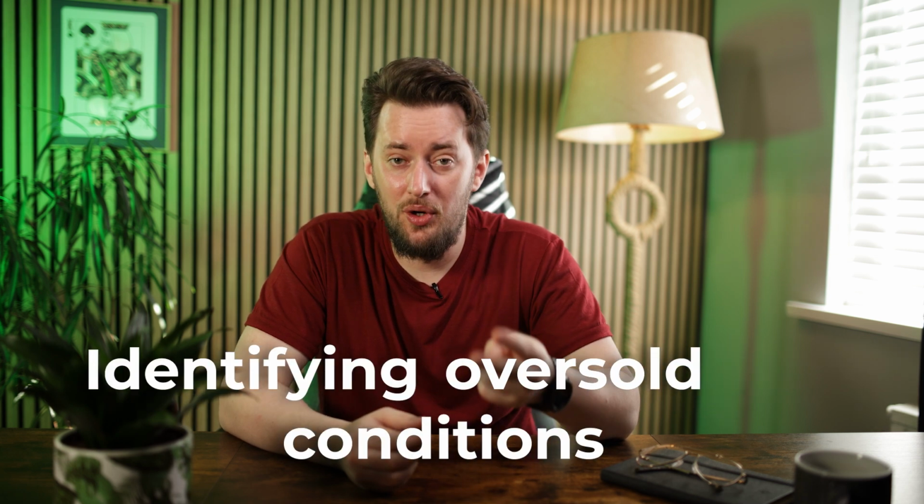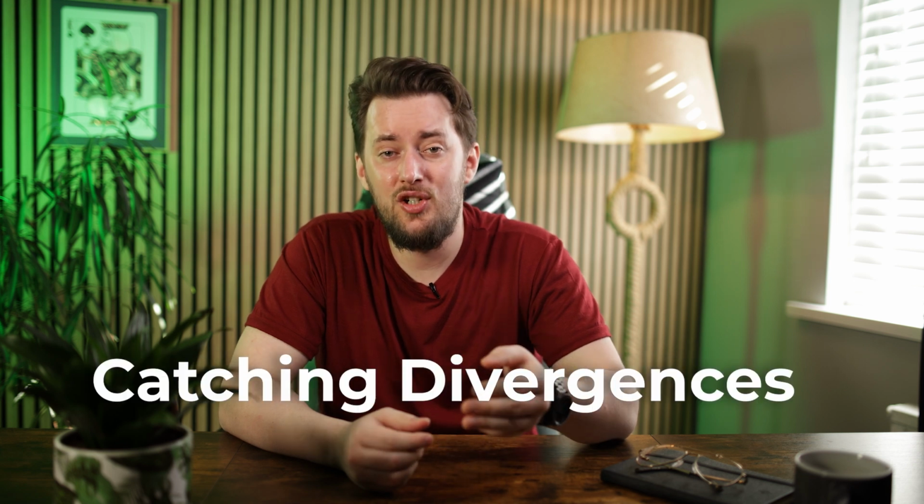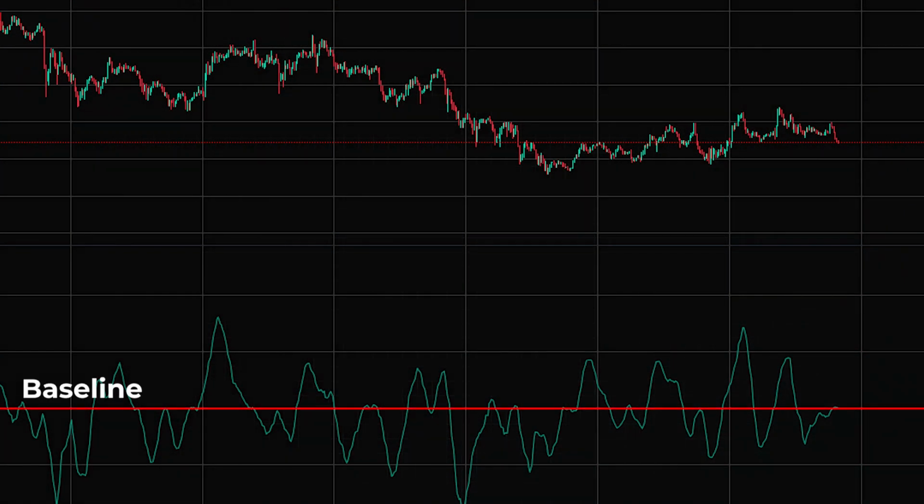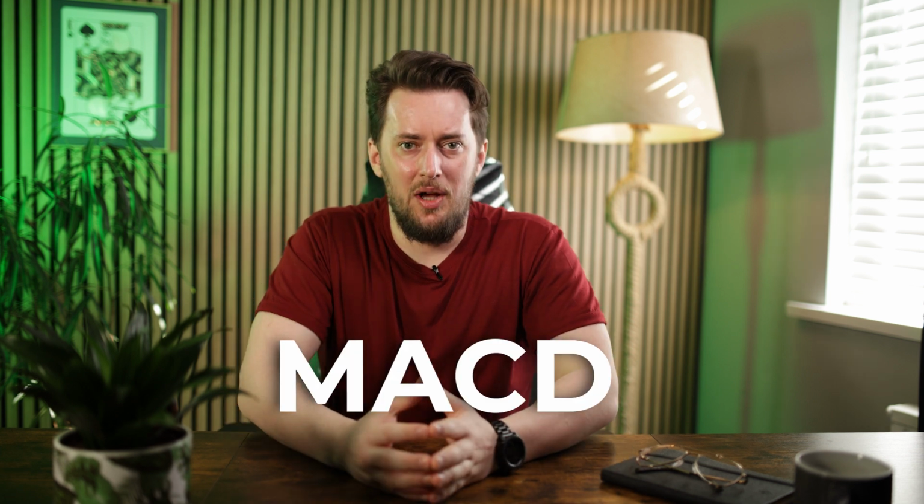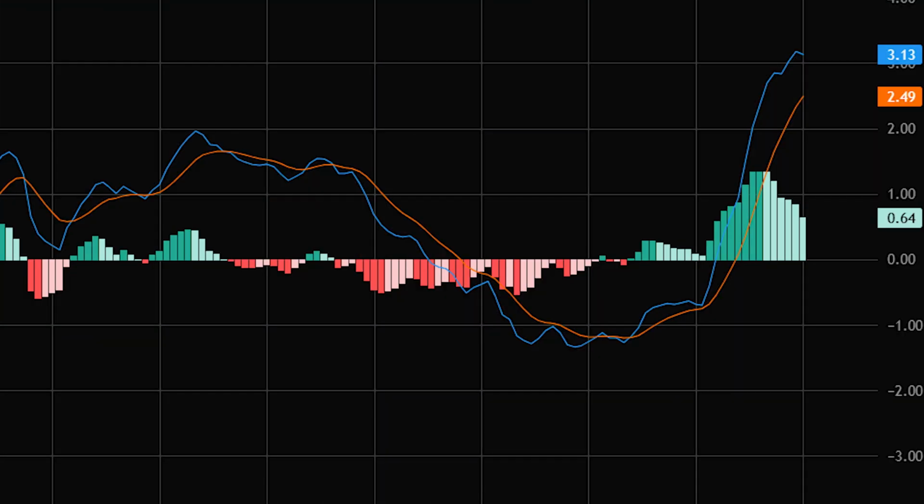These tools help with three things: spotting trends, identifying overbought or oversold conditions, and catching divergences between price and momentum. For example, when an oscillator crosses above its baseline, it usually signals an uptrend. When it dips below, it points to a downtrend. Take the MACD, for example. If it crosses above the zero line, it's a no-brainer. We're likely looking at an uptrend. If it crosses below, that's a sign of downward momentum. And voila!